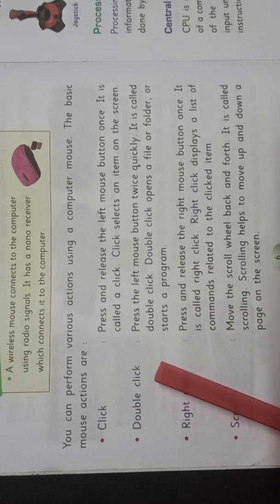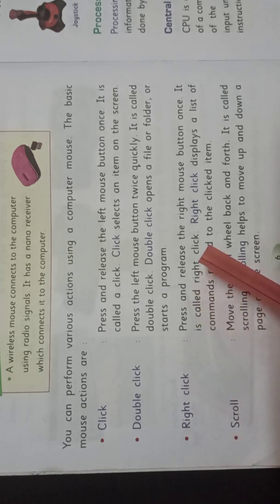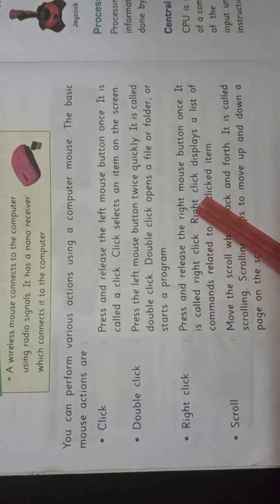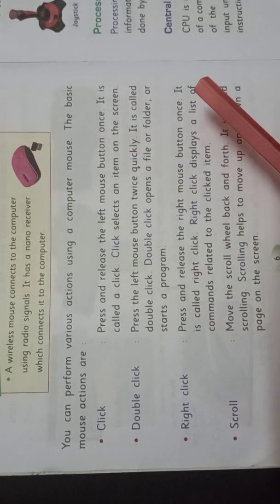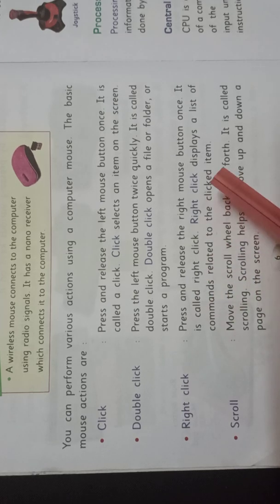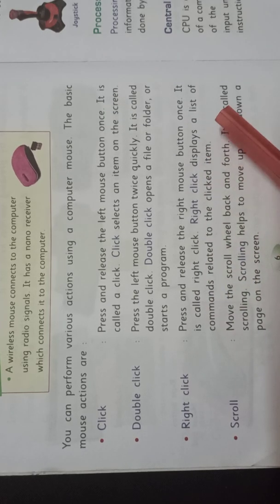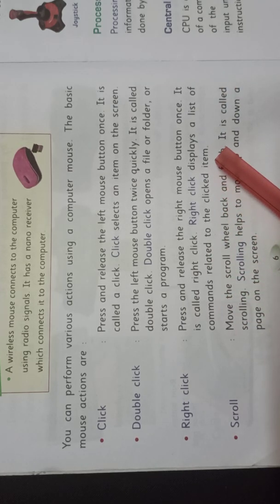Then the next one is right click. Press and release the right mouse button once. It is called right click. Right click displays a list of commands related to the clicked item.